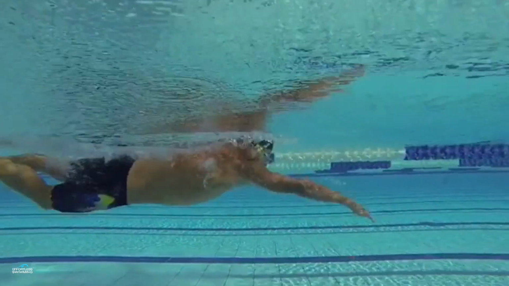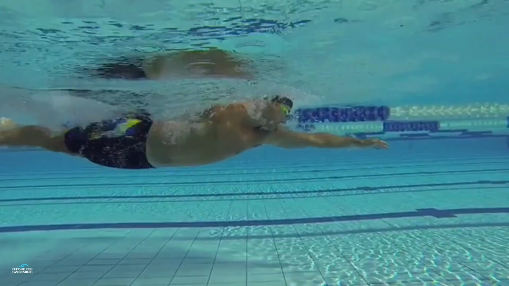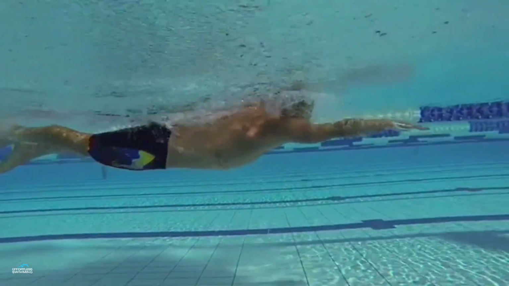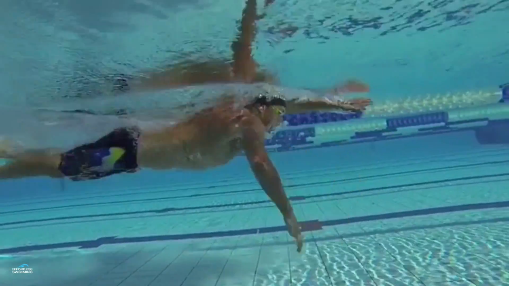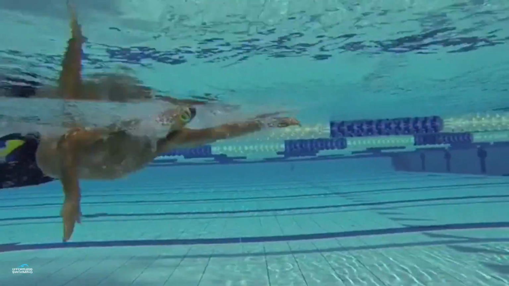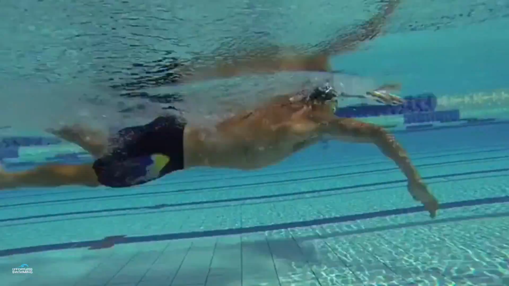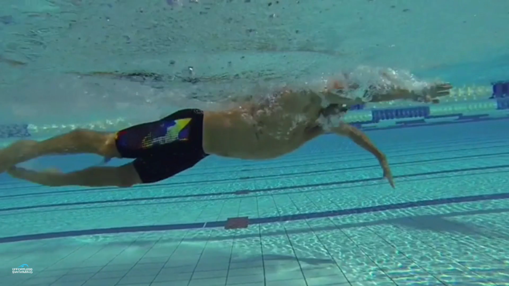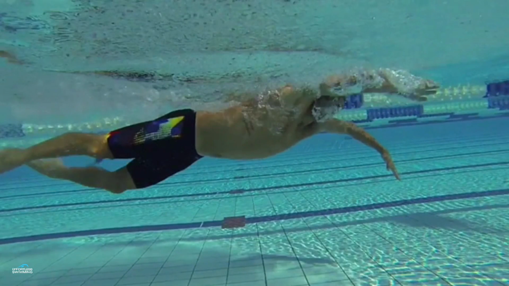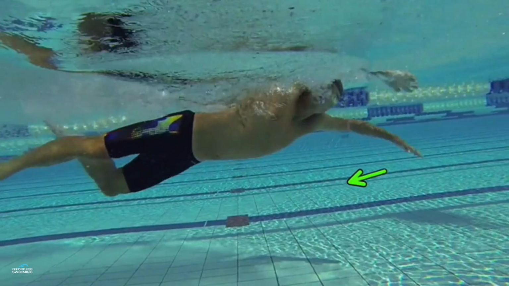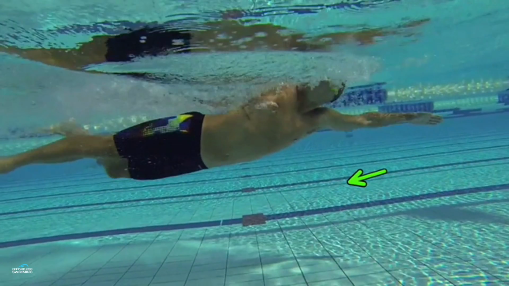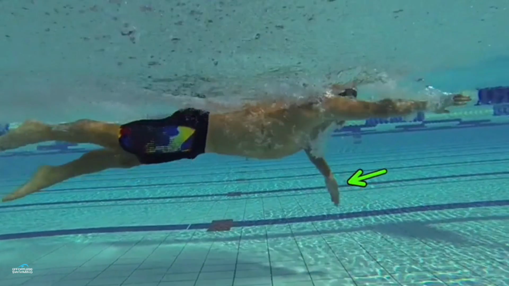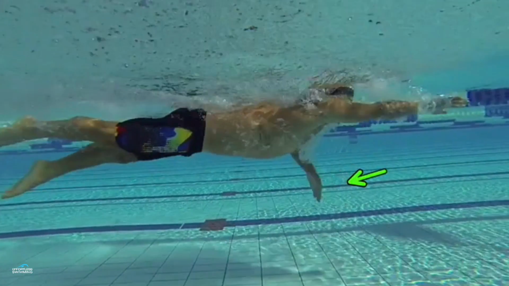Then we like to look at the kick. Now kick is an individual thing, whether it's 2 beat, 4 beat, 6 beat, doesn't matter as long as you're doing a few things. The first thing is the heels are breaking the surface every few kicks. Not the best view of it there, but we want the heels to be breaking the surface with every couple of kicks. And we also want the kick to be timing with the arm. So you can see here with the left arm, as it begins the pull through, the left hip is lifting up and that left leg is kicking down. So timing that together, that's the timing that we want.